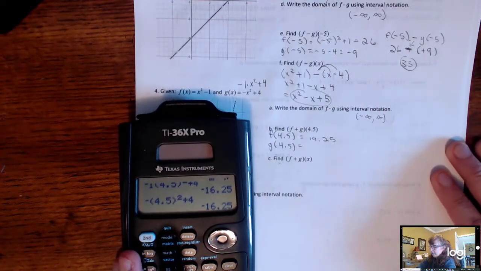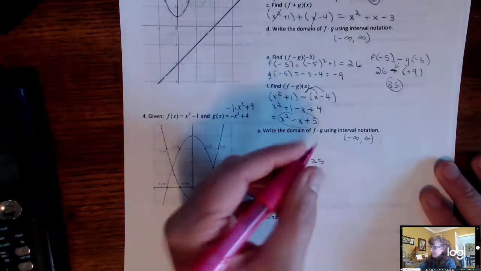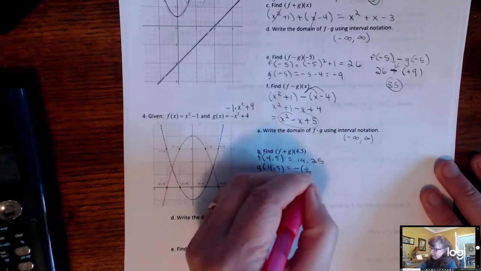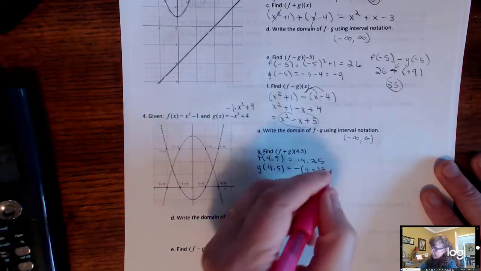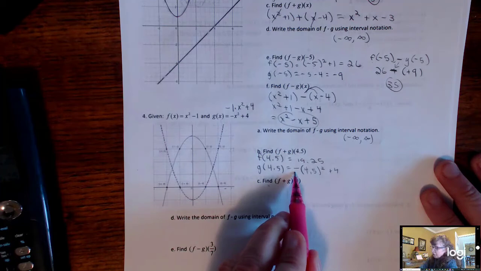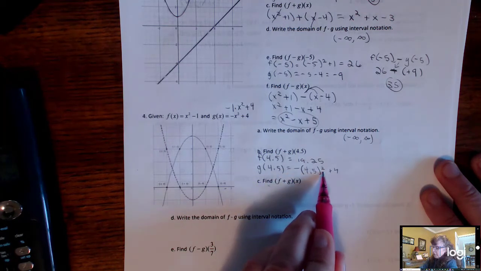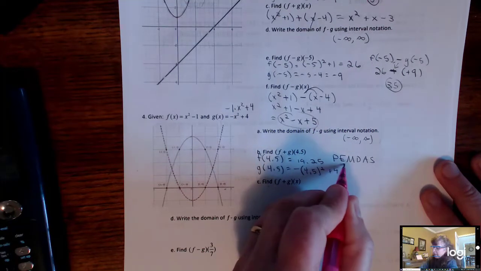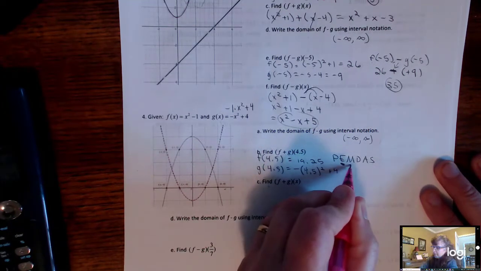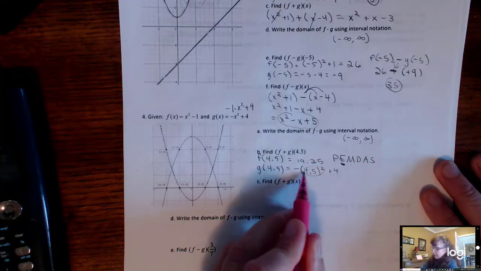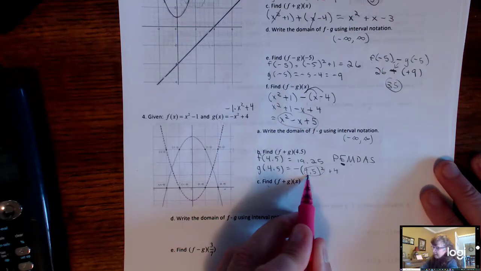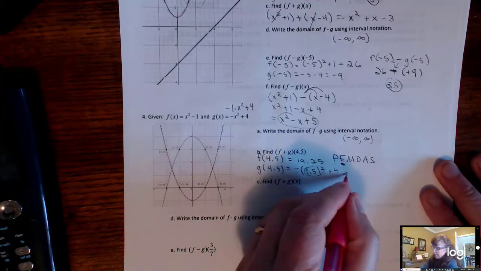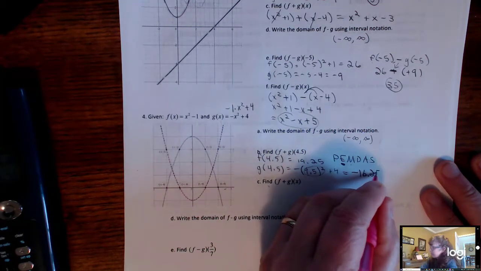Okay, but if you write it out, you might make a mistake. So if you write this out like negative parentheses 4.5 squared, use parentheses every time, you might think that you're supposed to distribute the negative in first before you square. Well, no, no, no. PEMDAS says you have to take care of exponents before you multiply. So you got to square that 4.5 and then make it negative. But your calculator does it if you enter it correctly, so that's negative 16.25.